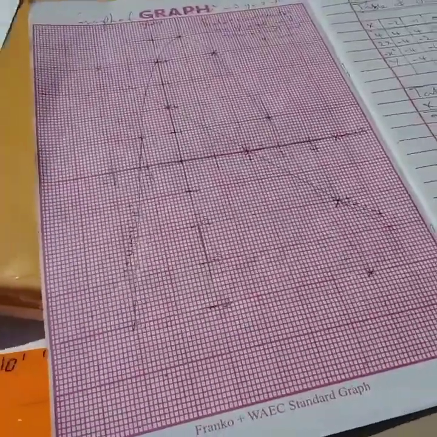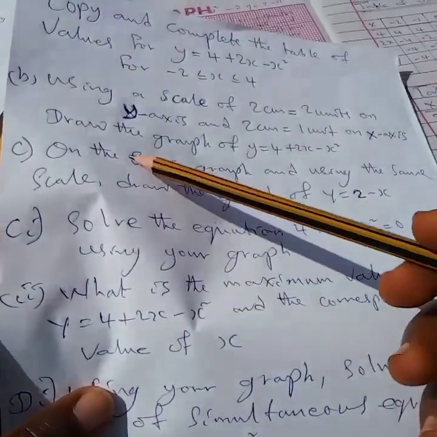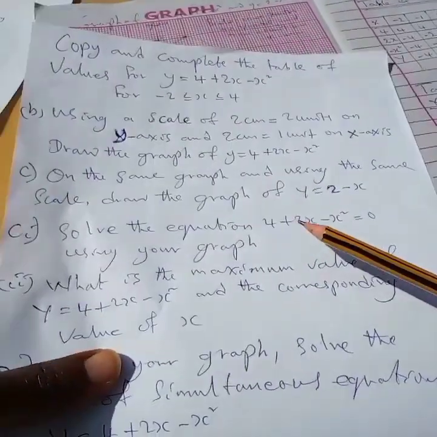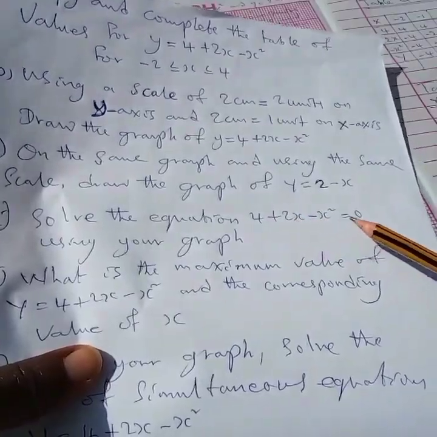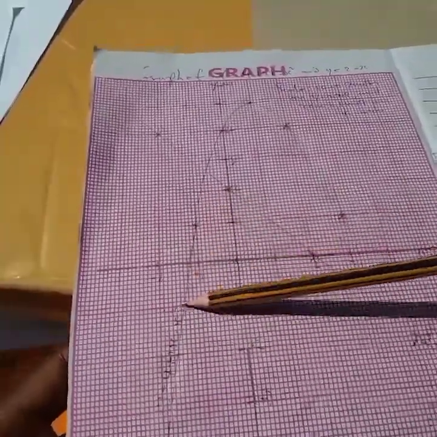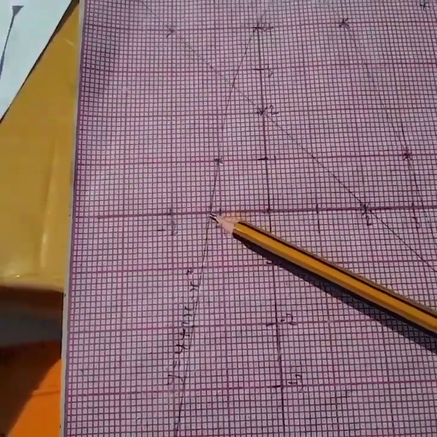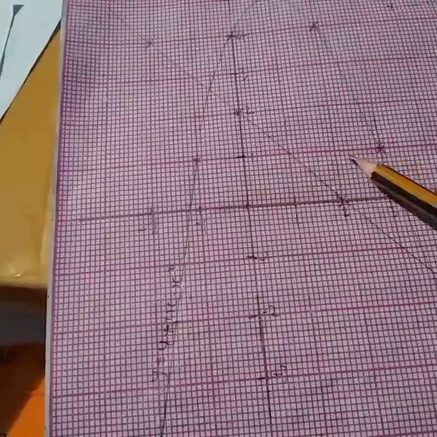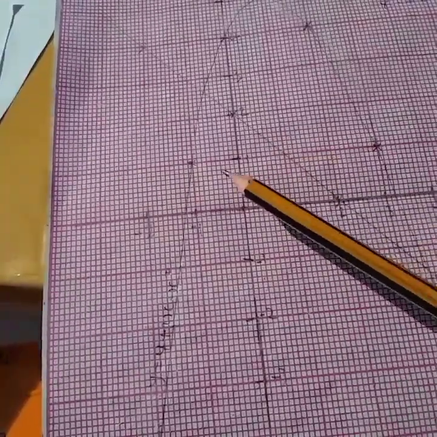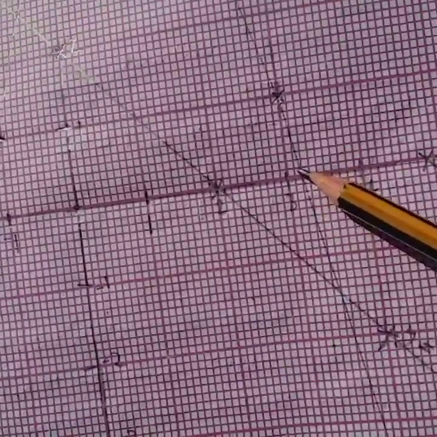All right, sub questions quickly. The sub question says solve the equation 4 plus 2x minus x squared equals 0. What does that mean? I have explained this severally. This is the curve representing that equation, and it is simply asking us where this curve touches the x-axis. So this curve, this quadratic, has distinct roots, meaning it touches the x-axis at 2 points, here and here.